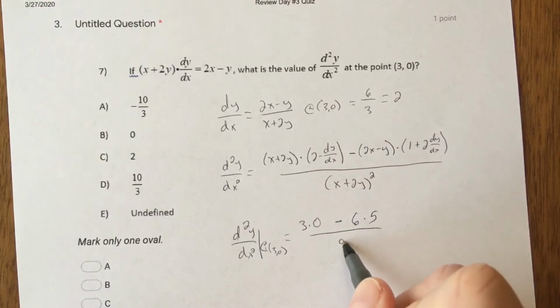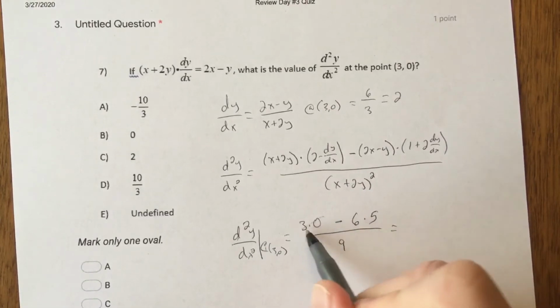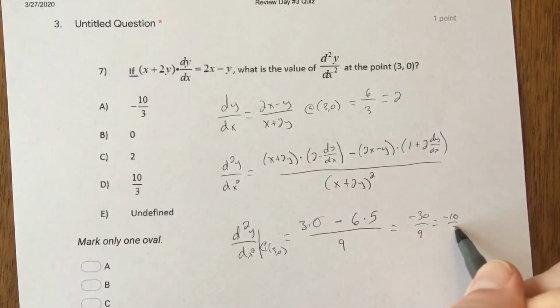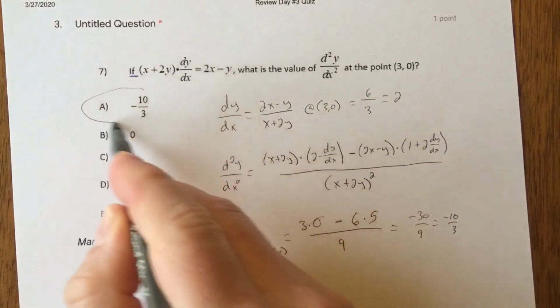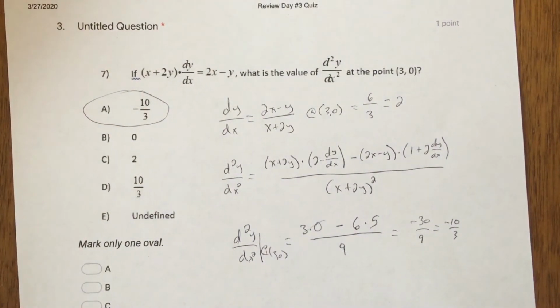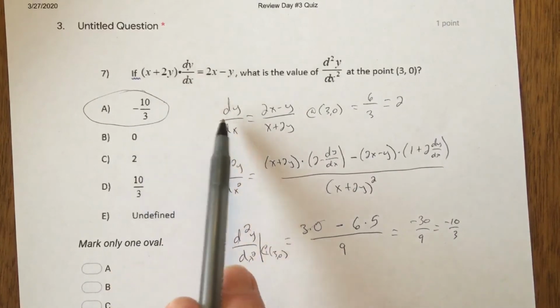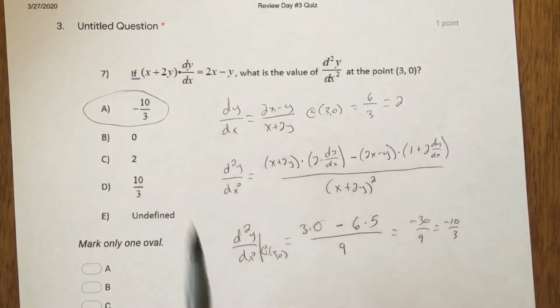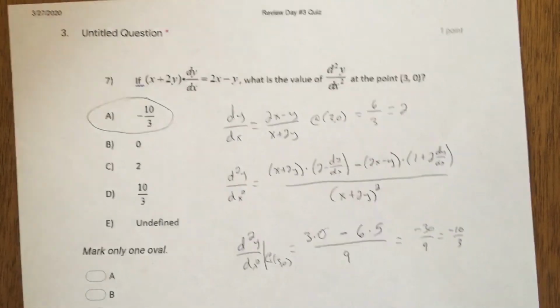So 3 squared is 9. We end up with negative 30/9, which can reduce to negative 10/3, and that is A. All right. So a little bit of work there. Probably best to get it into the form you're more familiar with and then work from there. You can do it a different way, but I think that's probably the easiest.